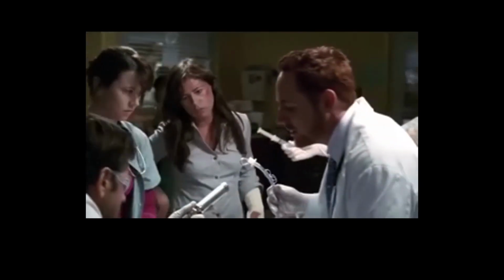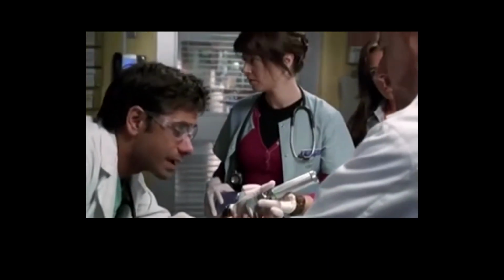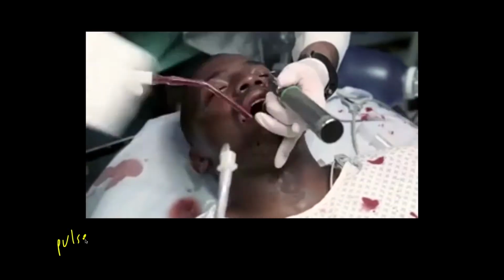You see the cords. Too much blood. What about cricoid? Anatomy's distorted. Now you're making it worse. Pulse ox down to 80.